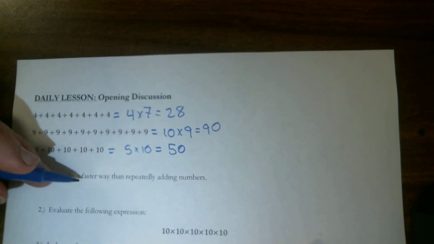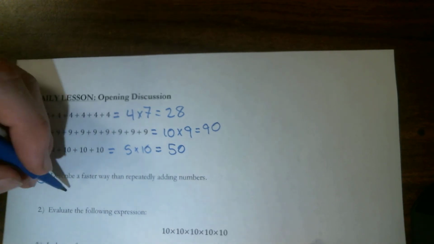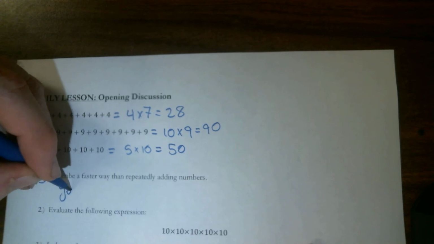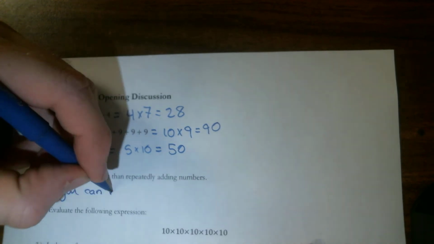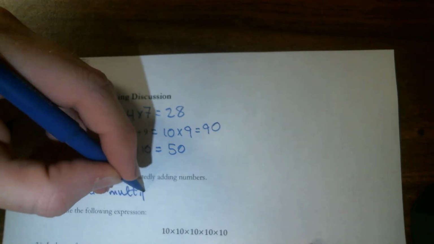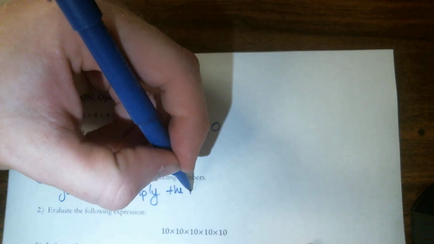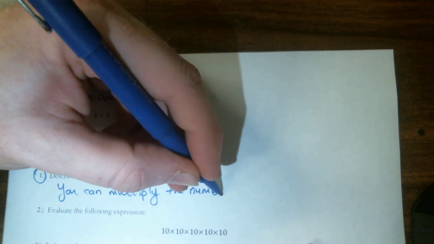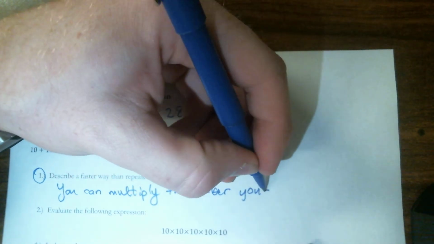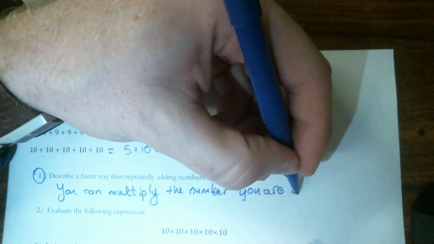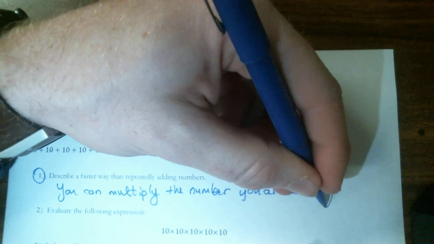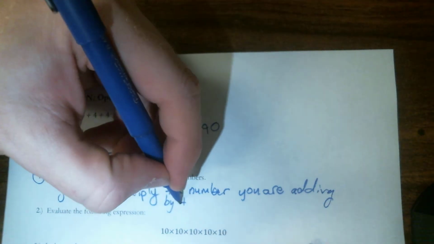So describe a way faster than repeatedly adding numbers. Well, you can multiply instead. You can specifically multiply the number you're adding by the number of times it's being added.